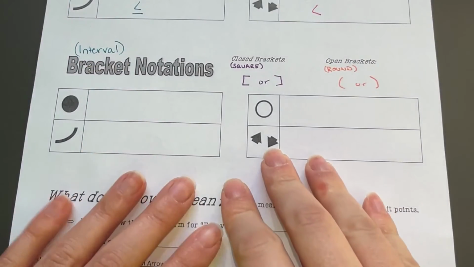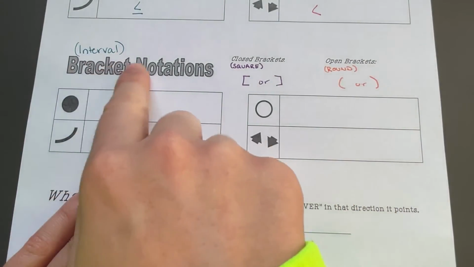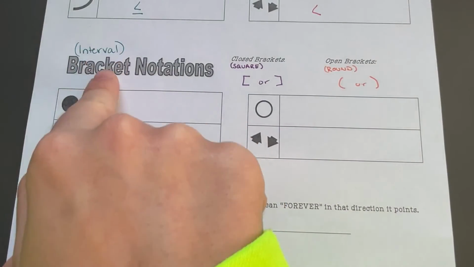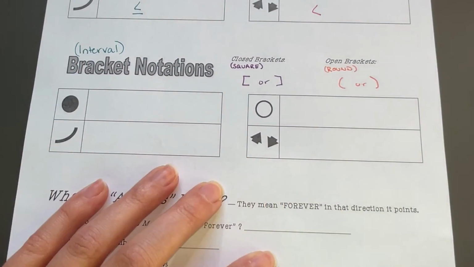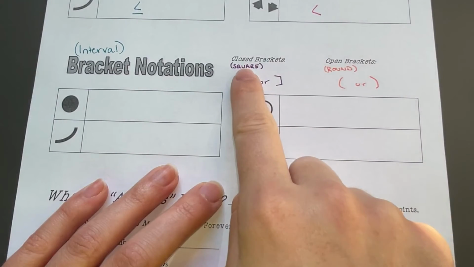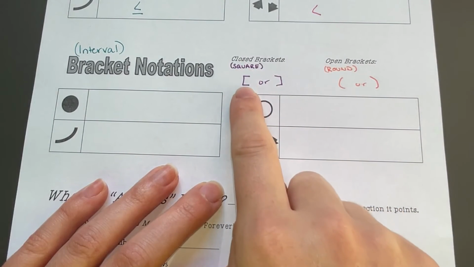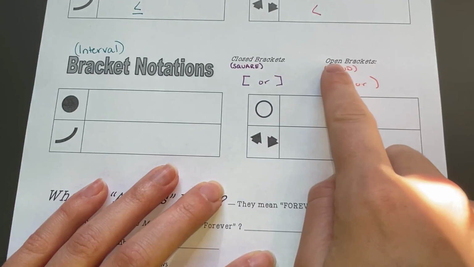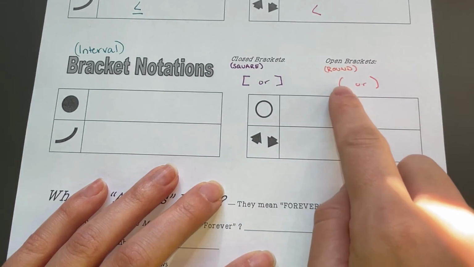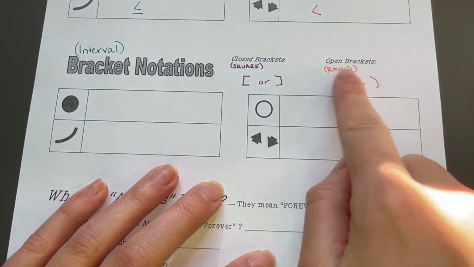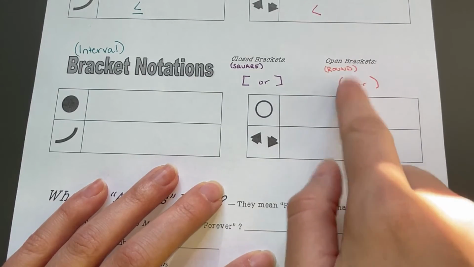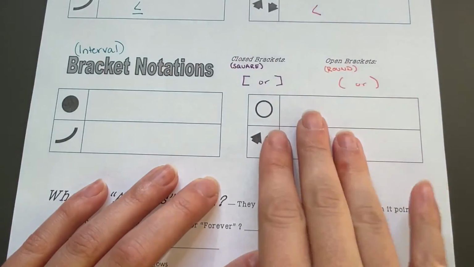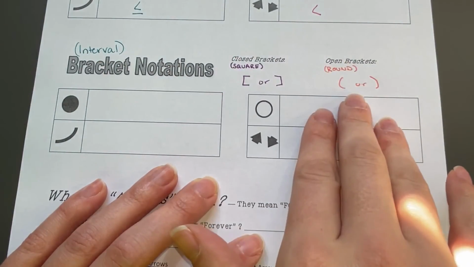All right, next up we have interval or bracket notation. I'm going to kind of use these words interchangeably, so they do mean the same thing. So if you have a closed bracket, which are called squared brackets as well, it looks like a little bit half of a square. And then when you have open brackets, these are round, it looks like parentheses, like regular old parentheses, okay? But we call them round or open brackets, okay? That's important. They give a different name.